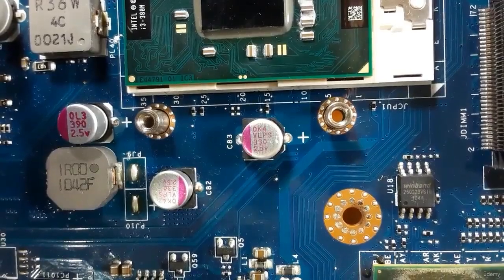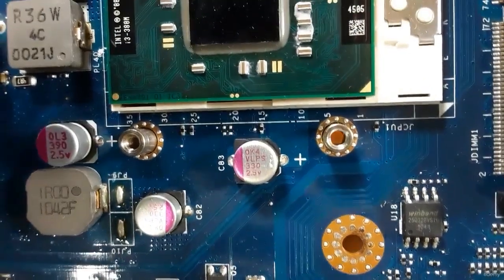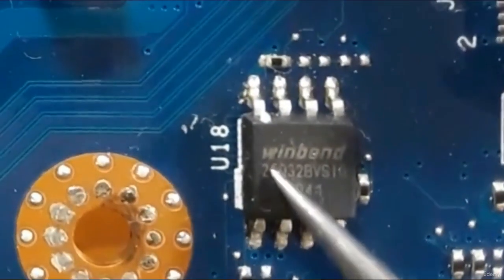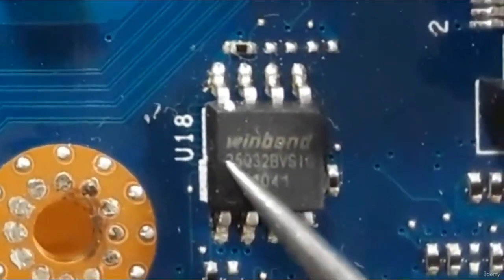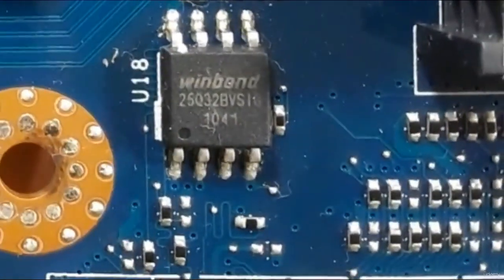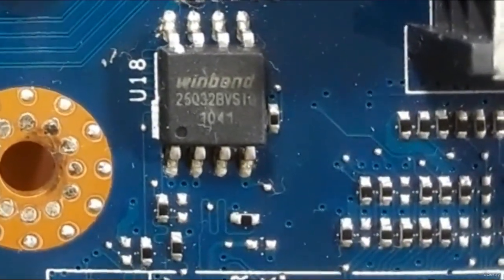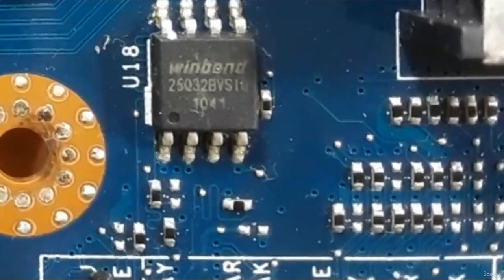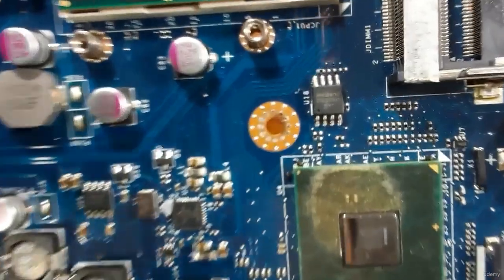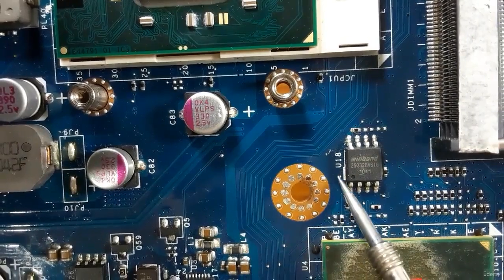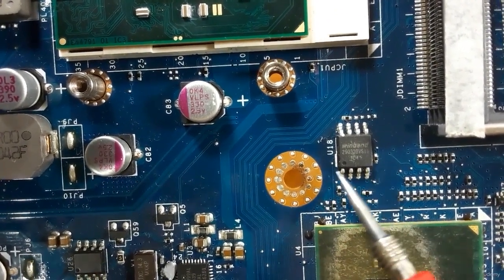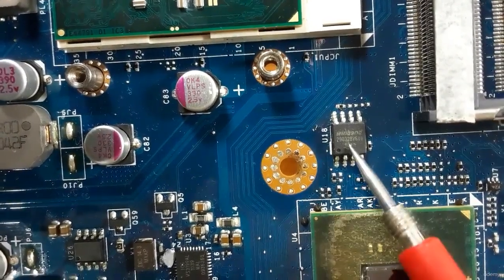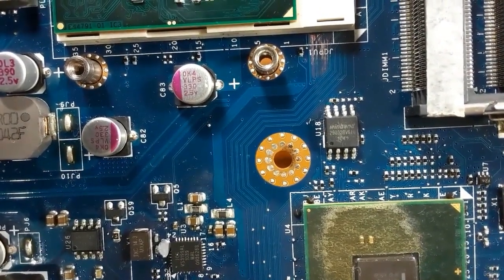As you can see here, we have 25Q32, BVSIG. So 32 means what? 32 megabit means 4 megabytes. Always you will find that the reference letter designated for the BIOS is U, exactly like an IC, because the BIOS is an IC.